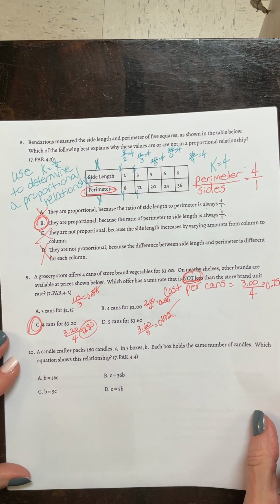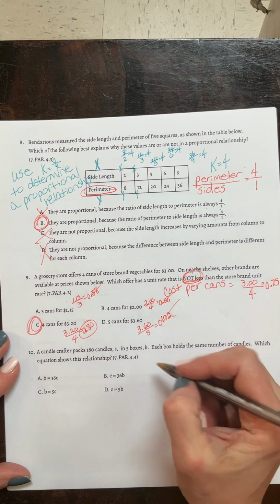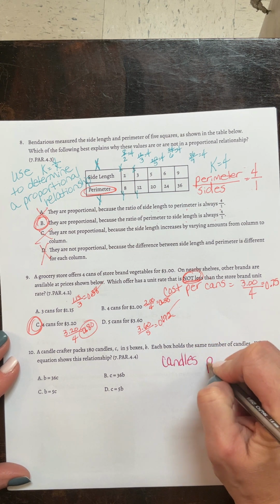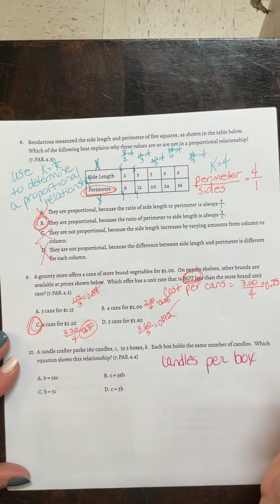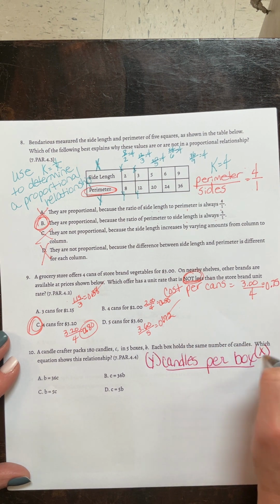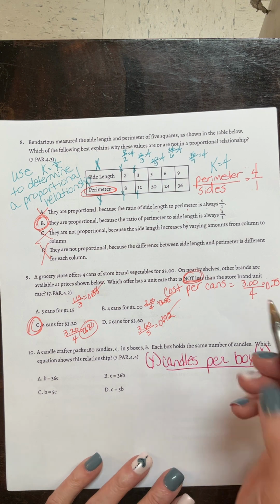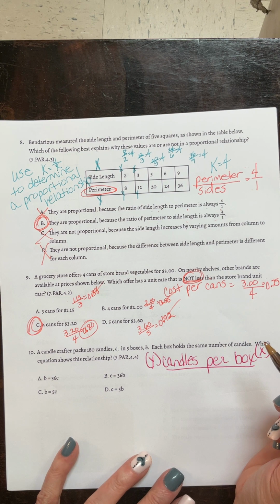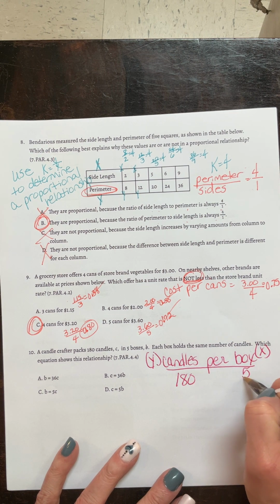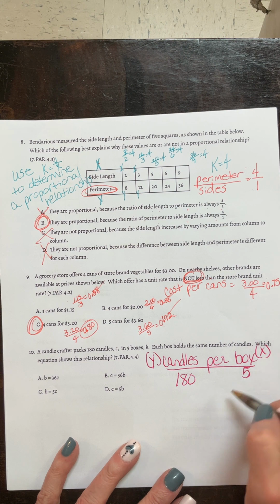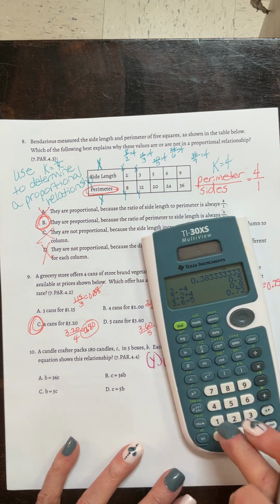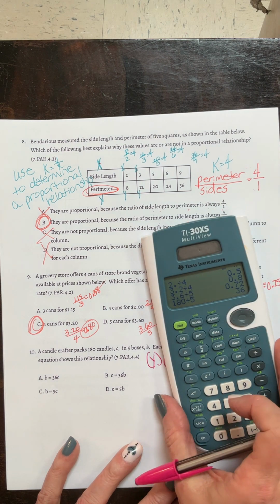A candle crafter packs 180 candles in 5 boxes. So let's go ahead and write our per statement. That's candles per box. When we write that, that means that this is Y and this is X. Always. That per statement is going to give you your Y and your X. So, if I have 180 candles per 5 boxes, Y over X is 36.